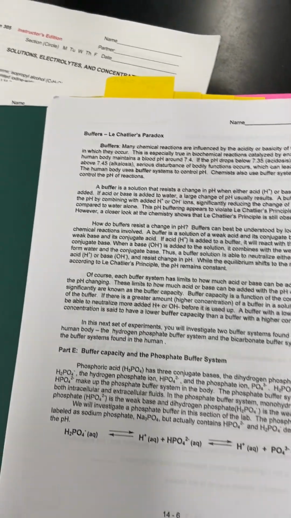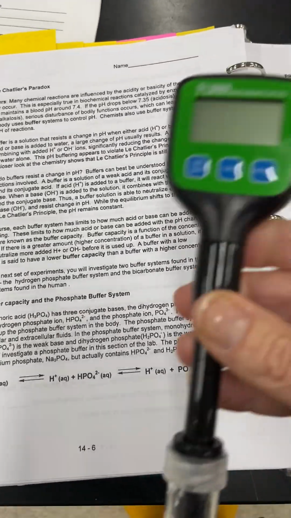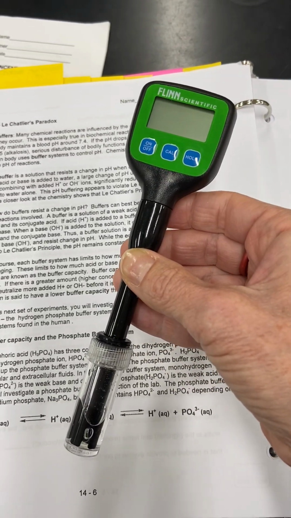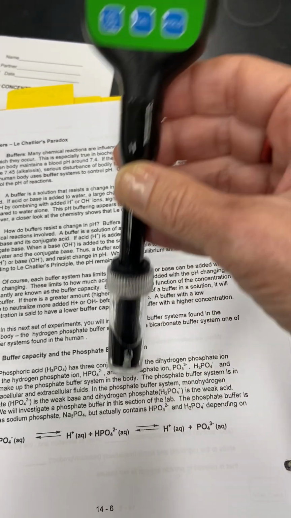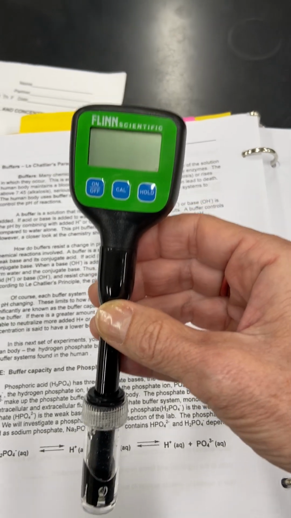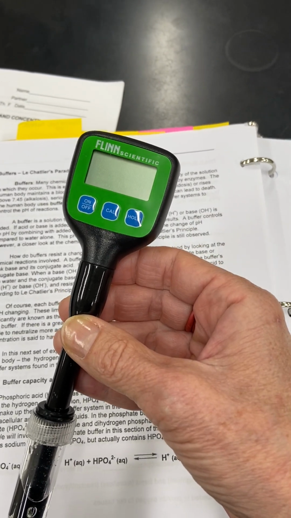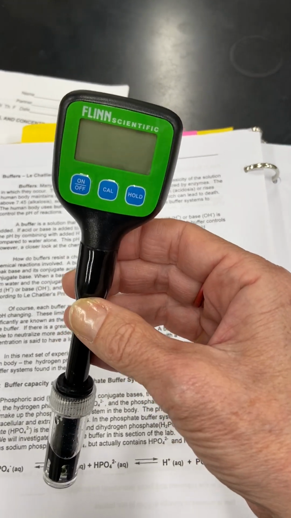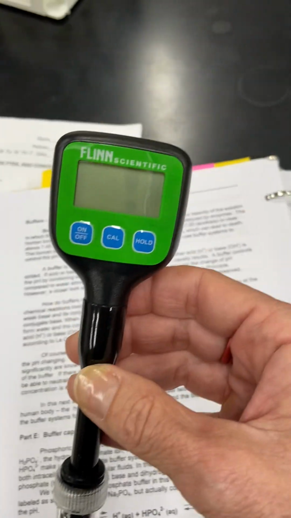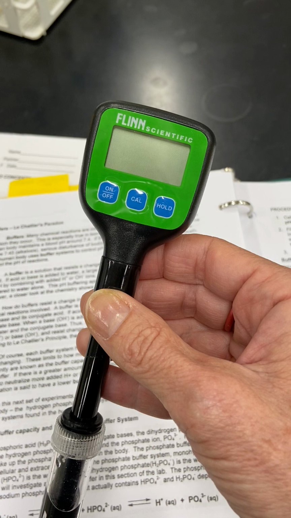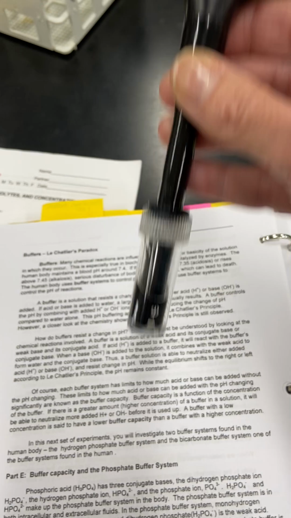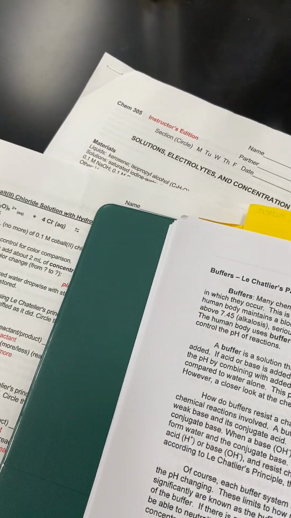pH of the buffer. In order to do our buffer experiment, we have these pH meters which give a digital readout. They're pretty cool. And you basically just stick it into the solution and it gives you a pH. These things do need to be calibrated, but we're not going to show that process today because we are missing the calibration buffers. But we will show you how it looks when you read out a pH on one of these pH meters as we do the experiment.